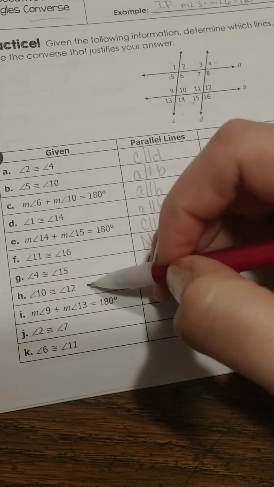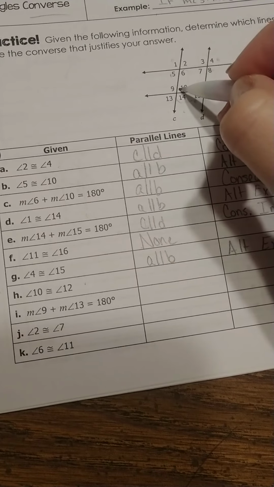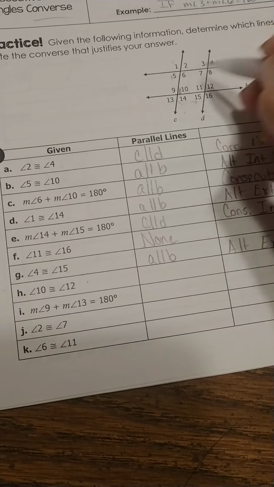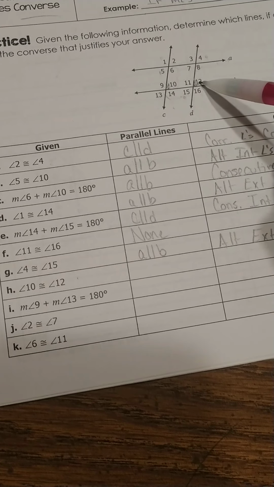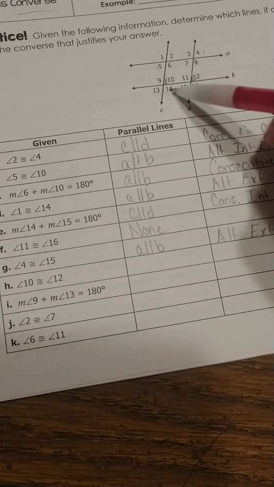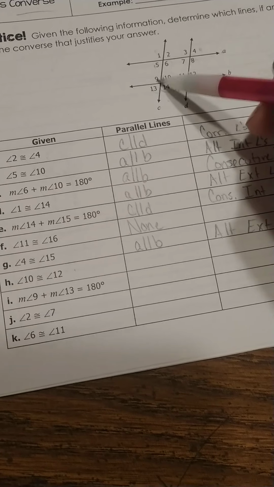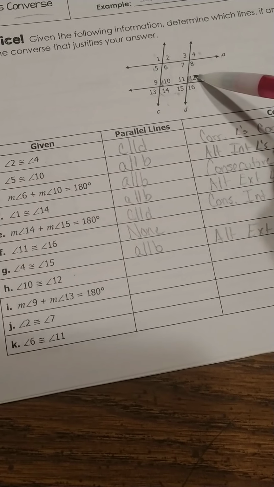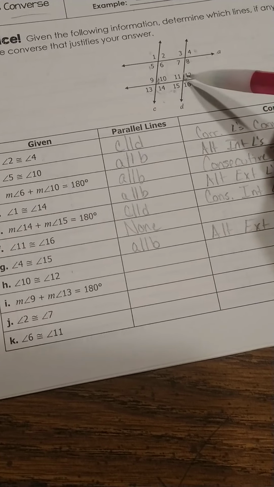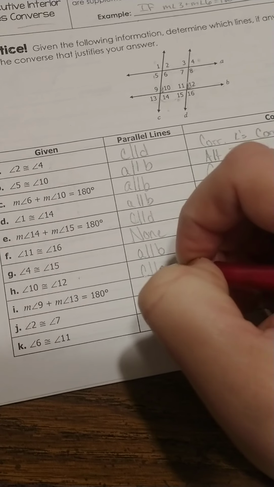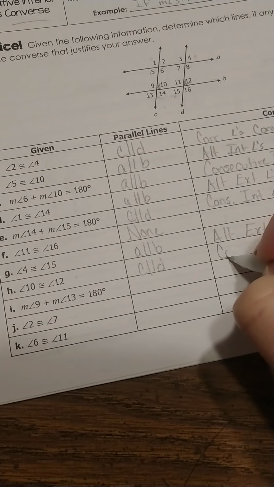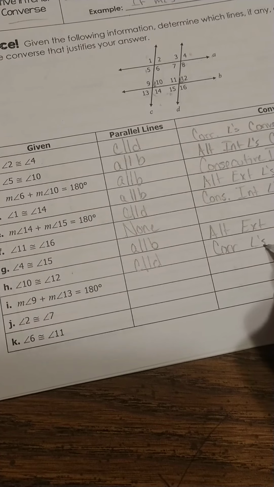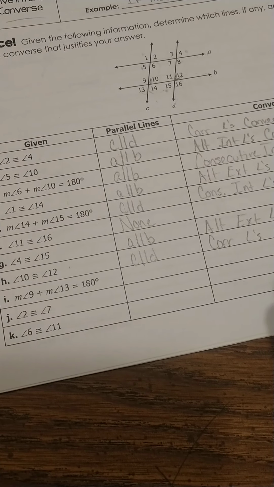H is talking about angle 10 and angle 12. Angle 10 is right here. Angle 12 is right here. So 10 and 12 are corresponding. They're both in that top right corner if we're talking about this cluster and this cluster. So top right corner, if they're congruent, that means that these two lines are parallel. So C is parallel to D, and that is your corresponding angles converse.